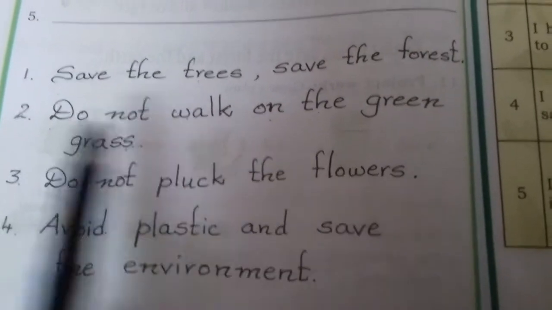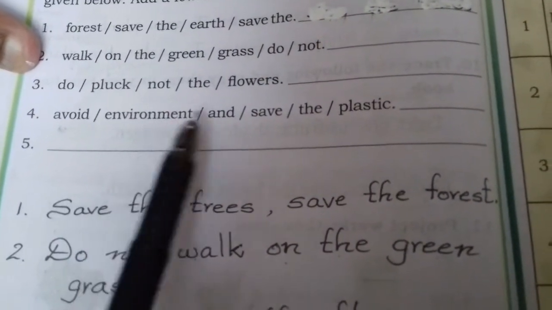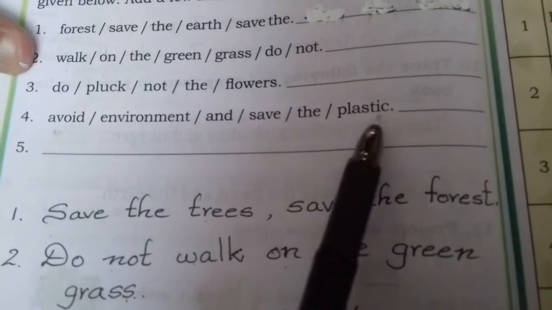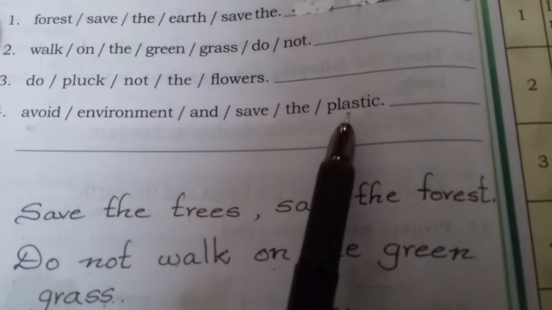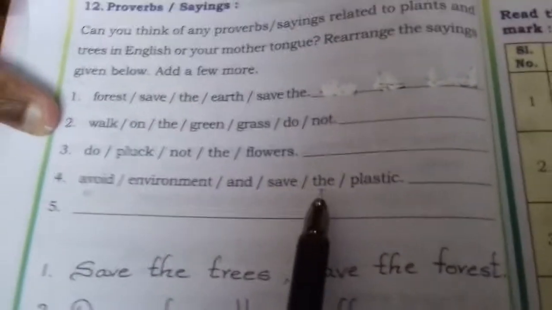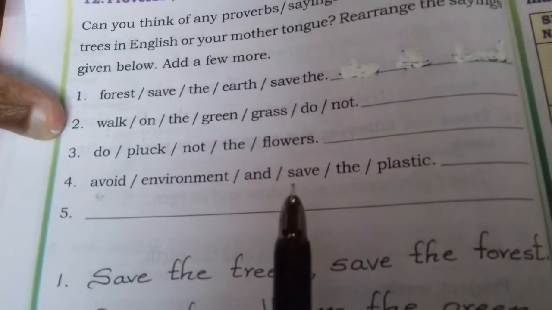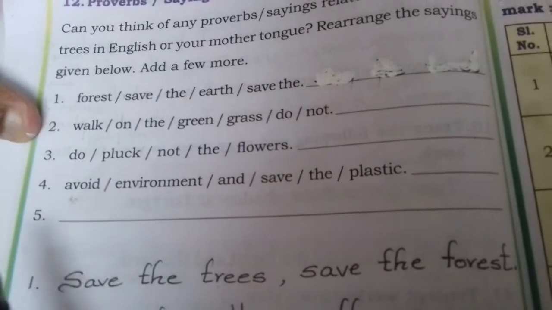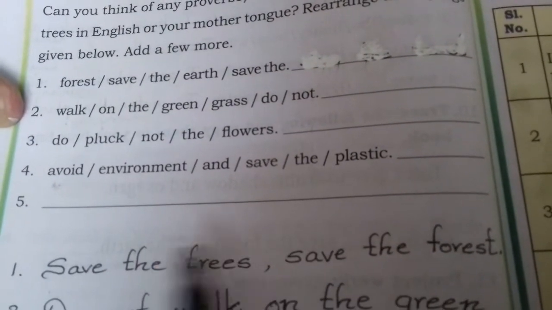Okay. Fourth one. Avoid environment and save the plastic. Recently, children, you would have noticed that everywhere on TV, outside, in shops, they say don't use plastic spoons, plastic bags, plastic covers, plastic plates.